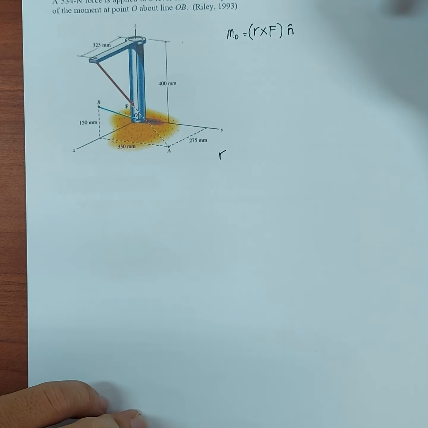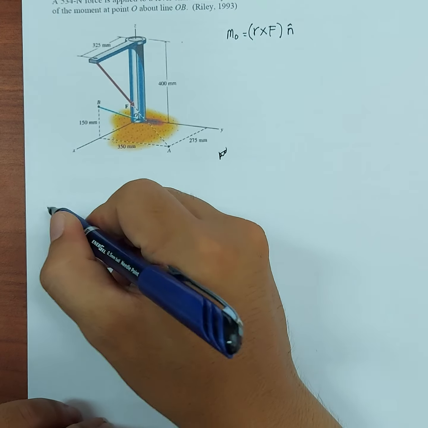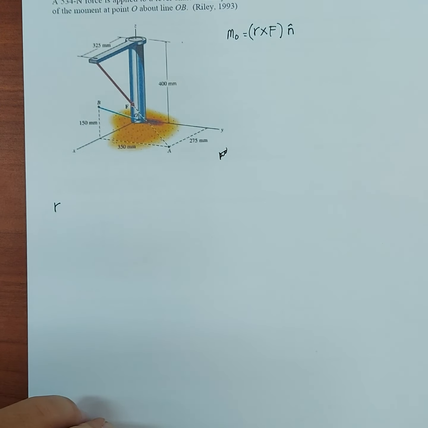So where would that be? Where is that point?